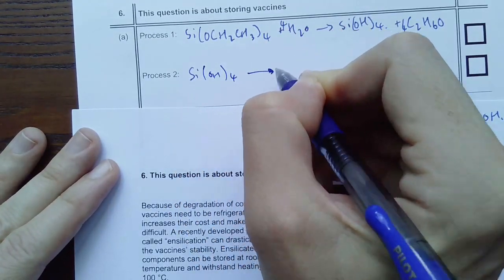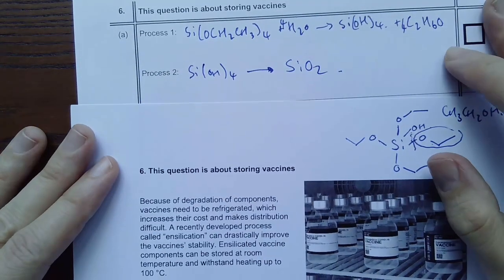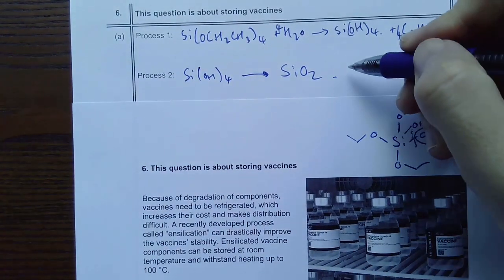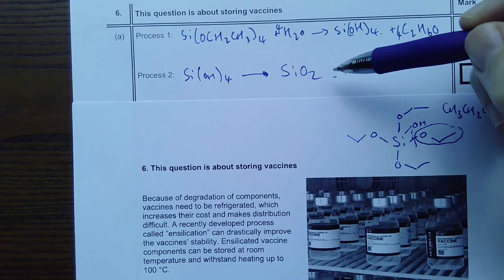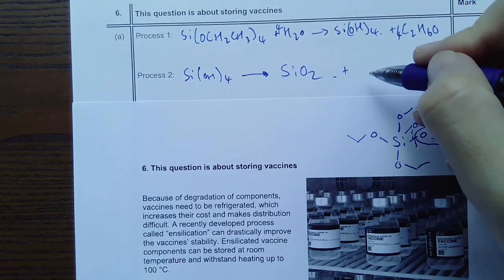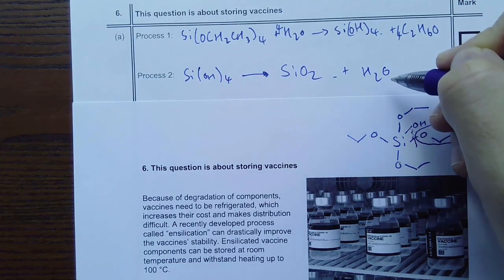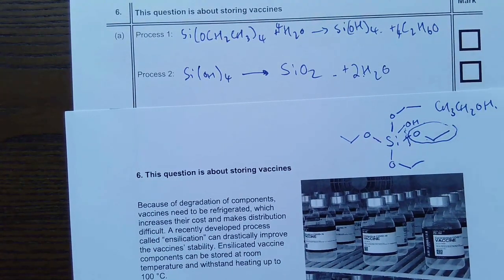Then I have the decomposition of the acid into silica, so that is going to be Si(OH)4, and it's decomposition, so it just goes into SiO2, and obviously plus something else that has got hydrogen in it, and oxygen as well. You can see I'm going to have 4 hydrogens and 2 oxygens, which is H2O, and there's going to be 2 of them. Okay, nice and straightforward.